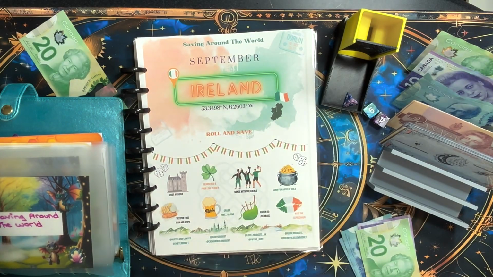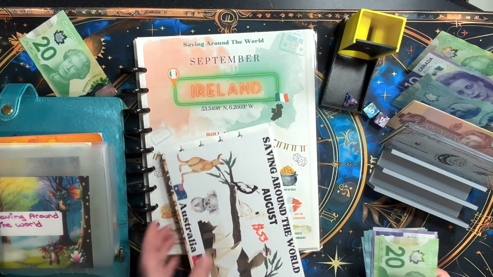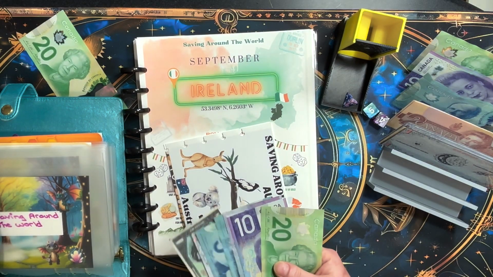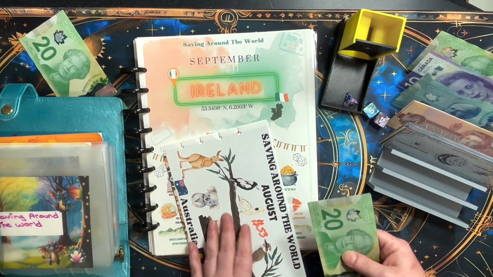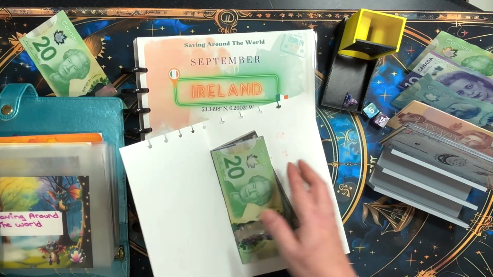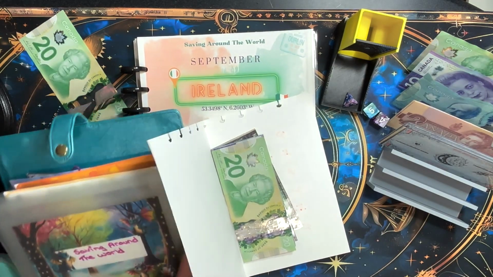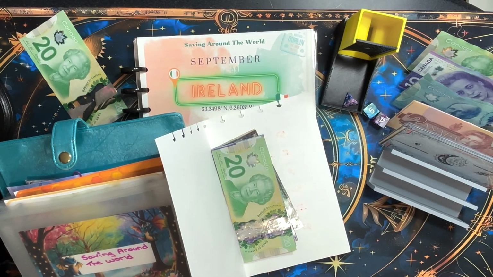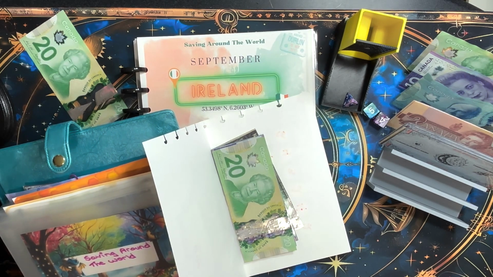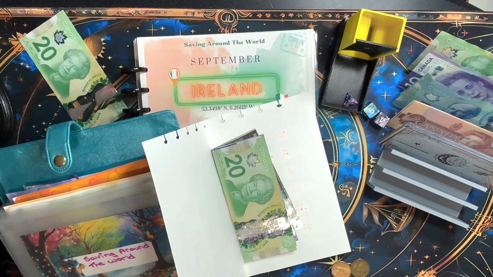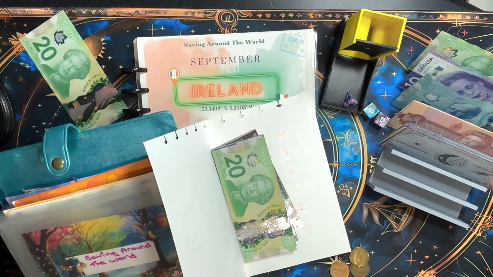Ooh, Ireland's next. I love this because Ireland is actually where my family is from. So we need to grab $3 out of the change purse. So let's just do that now. Sorry guys, I know this is a mess. I'm a little cramped at the moment. All right, where's my $3? I know I've got change in here. There's 2. And there's 3. All right.